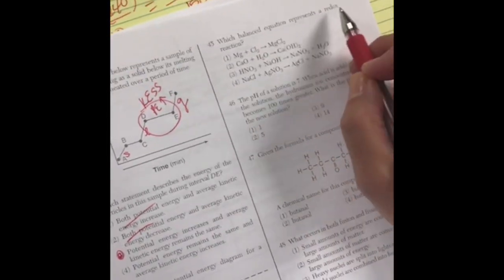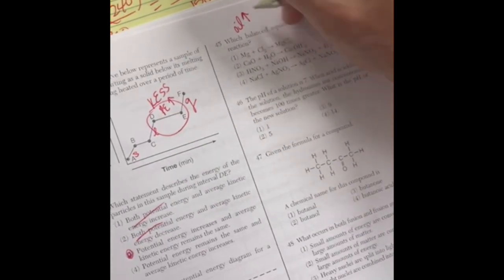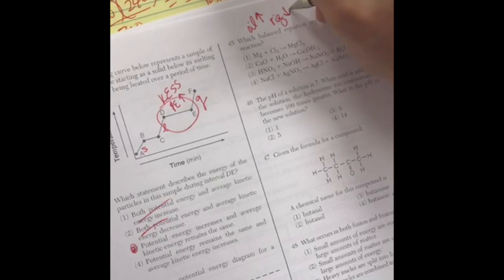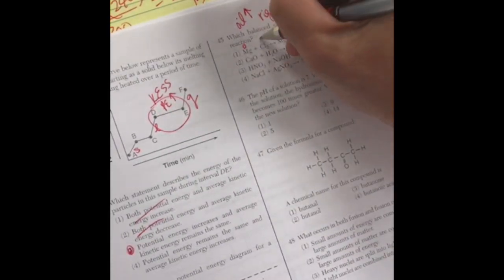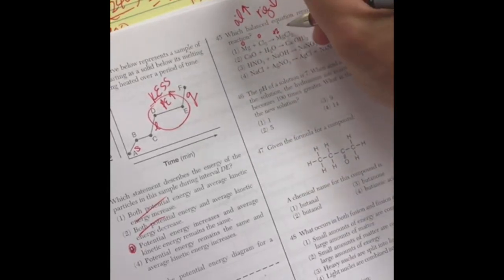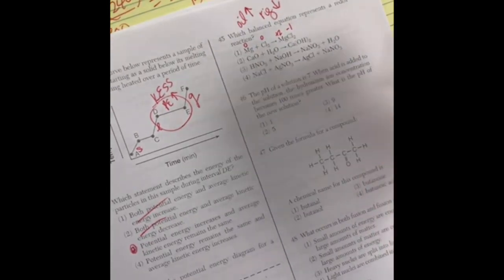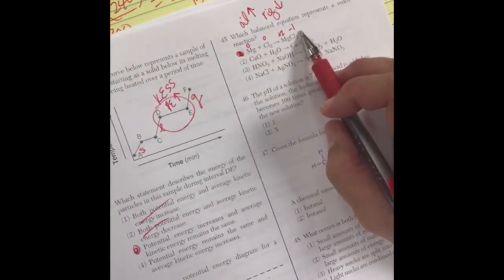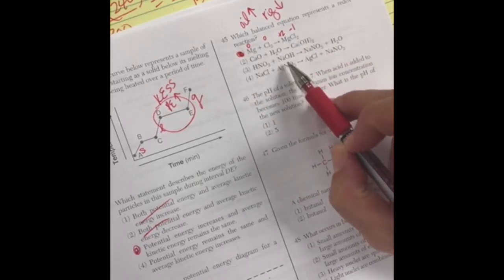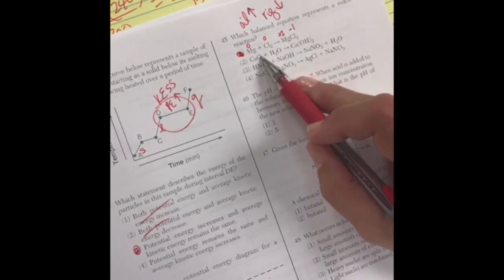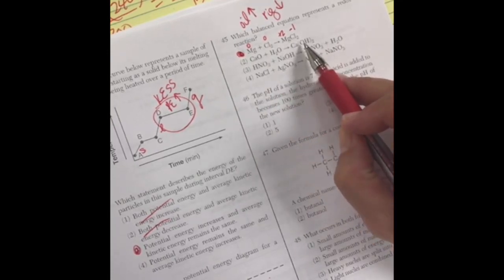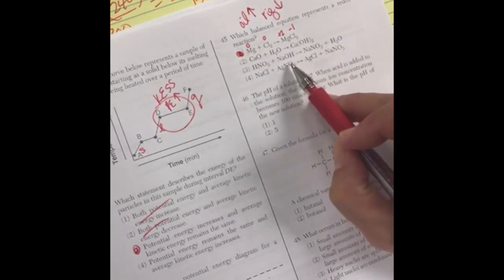Which balanced equation represents a redox? If I have redox, I have to have something losing, the oxidation number goes up, and I have to have something gaining, the oxidation number goes down. So Mg and Cl, this is a 0 and this is a 0. Here it's a +2, here Cl's a -1. So there it is, my first choice is the 1. I had something go up and I had something go down. If I went through the rest of these, Ca here is a +2, over here it's a +2. Oxygen's a -2, over here it's a -2, so it's not changing. And same thing with numbers 3 and 4.